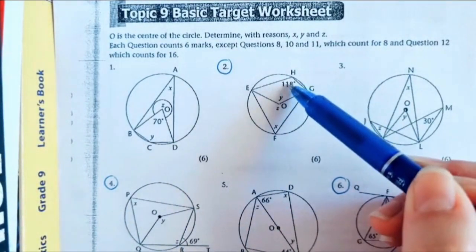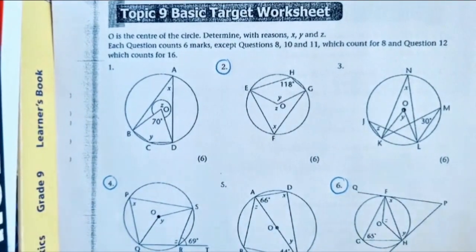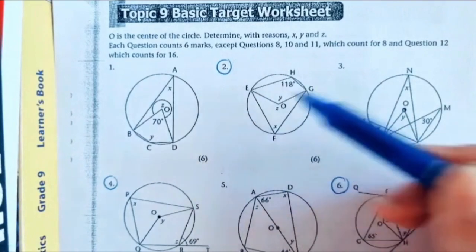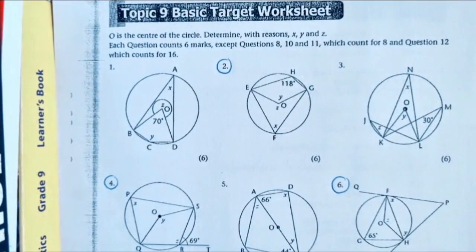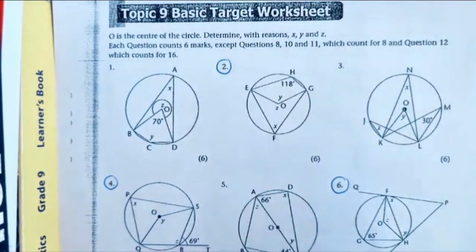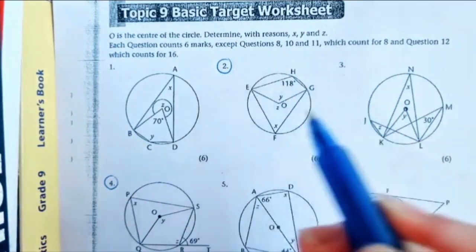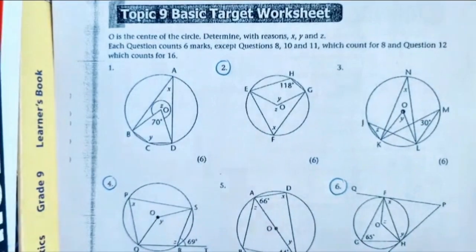Now we notice we have 118 and there we have X, which we're trying to find. These two are opposite angles of a cyclic quad. Now that is something that you must know, guys. You need to know that the opposite angles of a cyclic quad add up to 180. So if that is 118, X is going to be 180 minus 118. That is how we're going to find the first one.